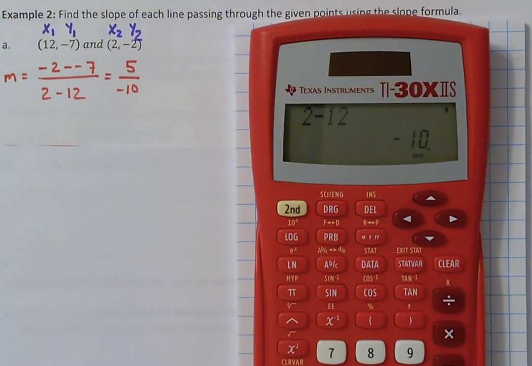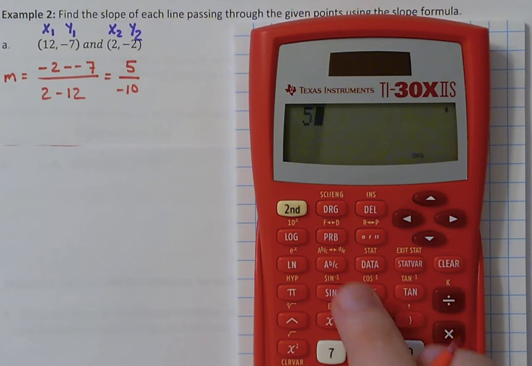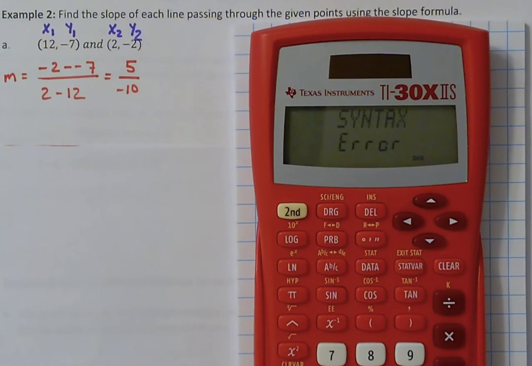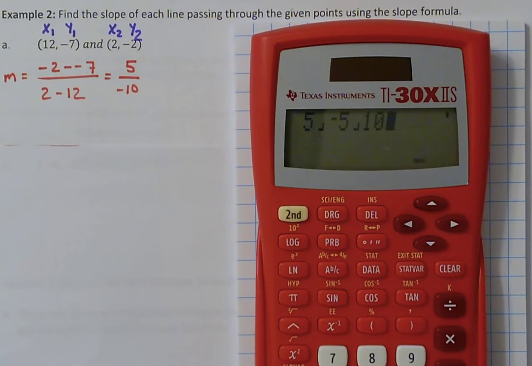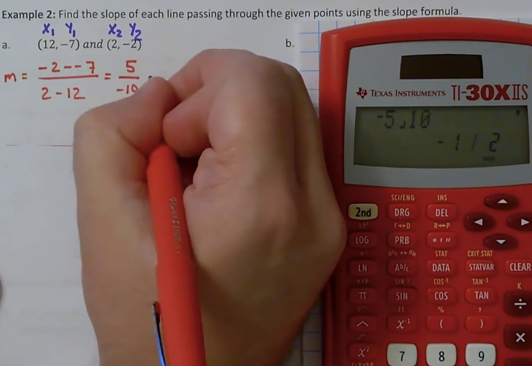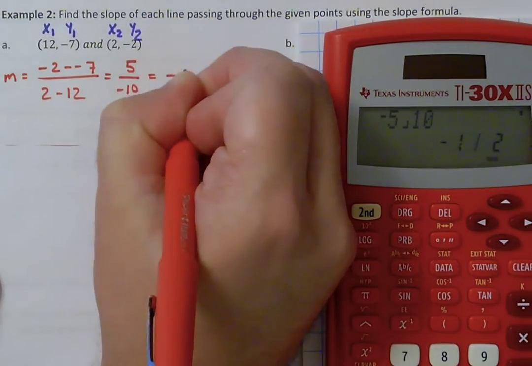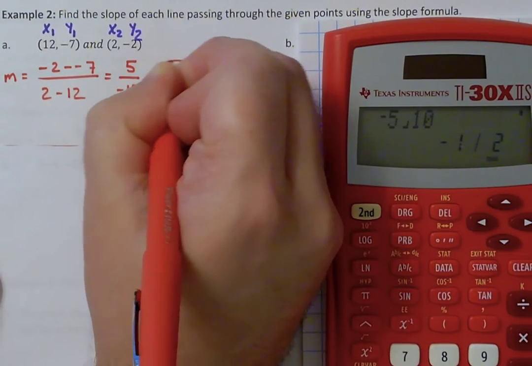So if I have 5 over negative 10, we first need to ask ourselves if I can simplify this. Can you simplify 5 over 10? I have to do negative 5 over 10, there we go, and I end up with negative 1/2. So that means 5 over negative 10 simplifies to negative 1/2.